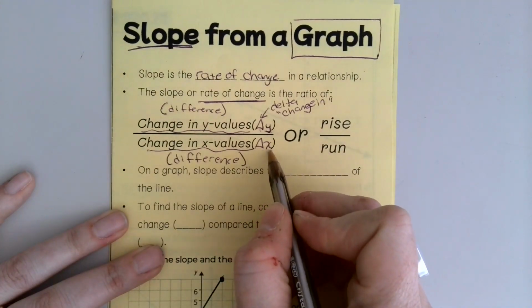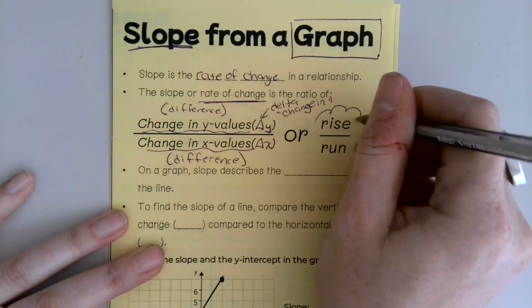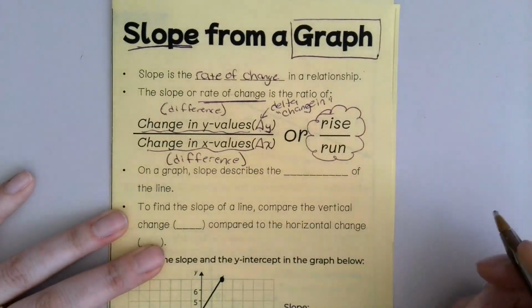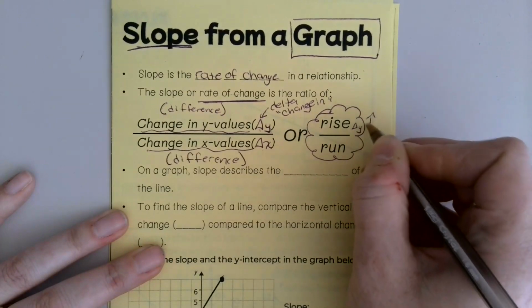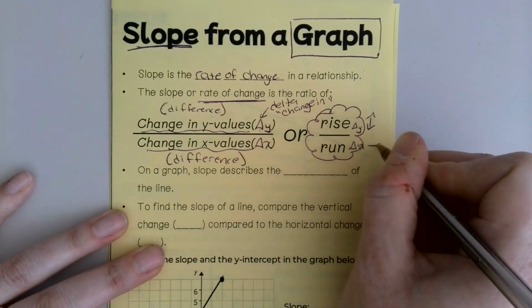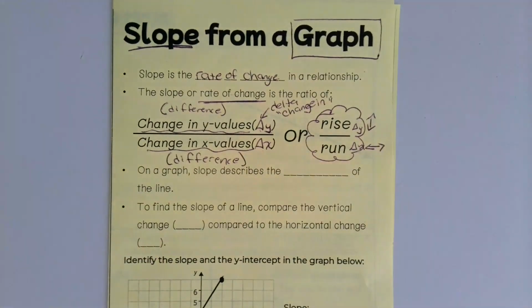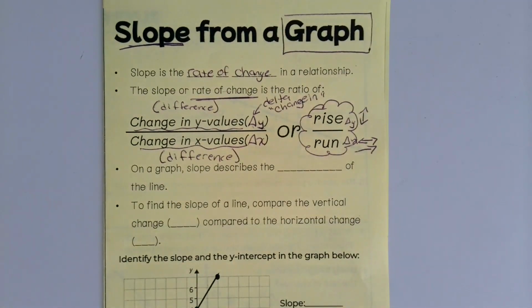These changes you will often hear referred to as the rise over the run. The rise is our change in y's because it's our up-down movement, and the run is the change in the x's because it's our left-right movement. Always typically to the right, just a heads up.